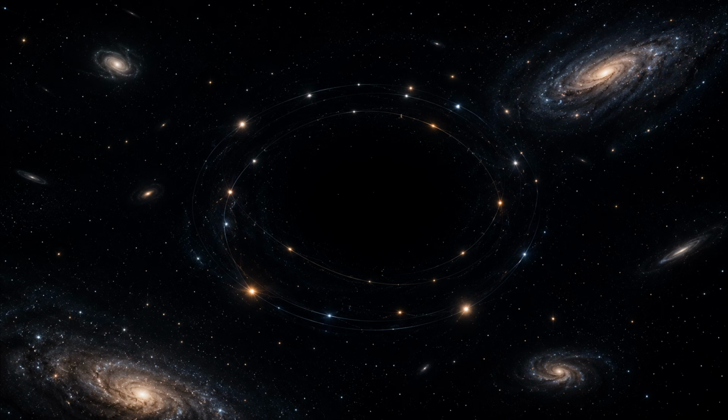We still do not know what dark matter is made of, but we know the universe behaves as if it is there. And that may be enough for now to force a profound shift in perspective.